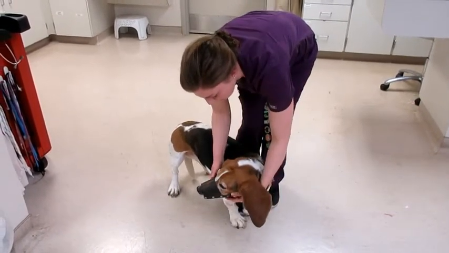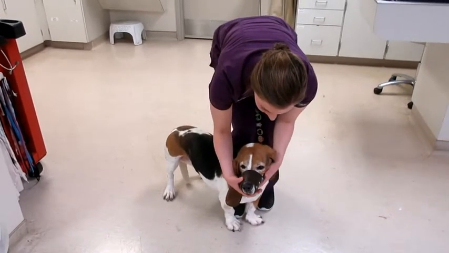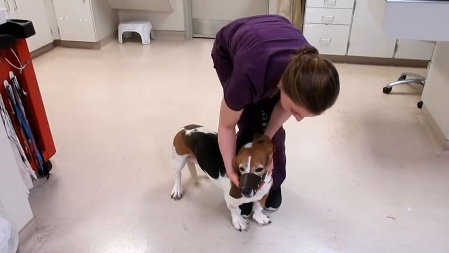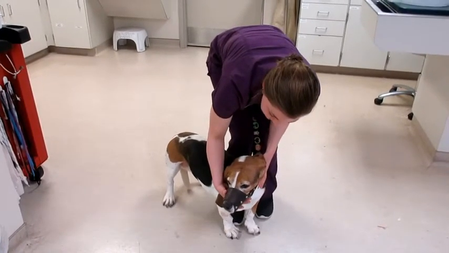And you want it to be tight enough where they can't paw and get the muzzle off. You want to make sure they can't open their mouth and bite. So you want to make sure it's the appropriate size. You want to make sure it can't slide off or anything like that.